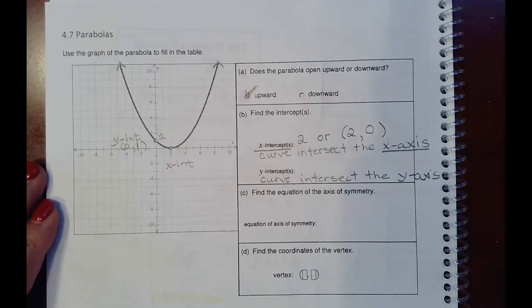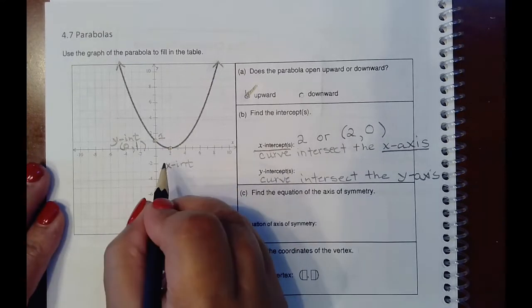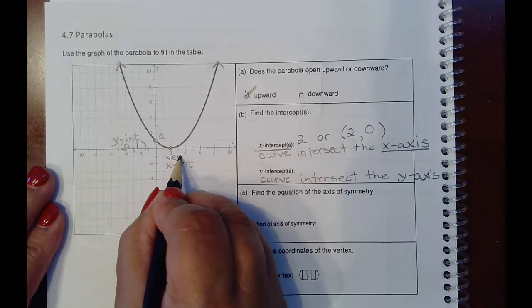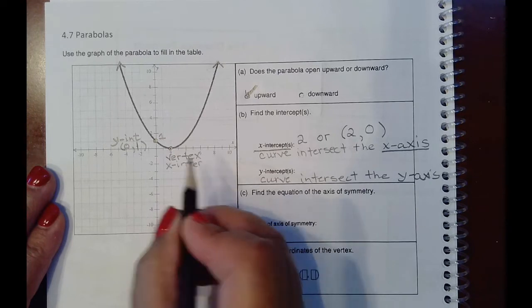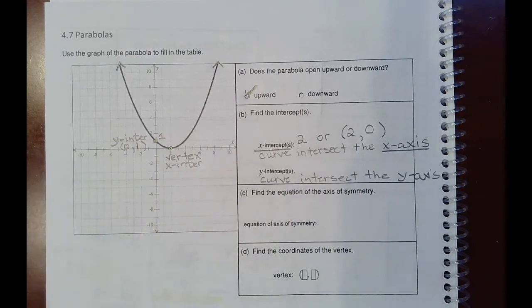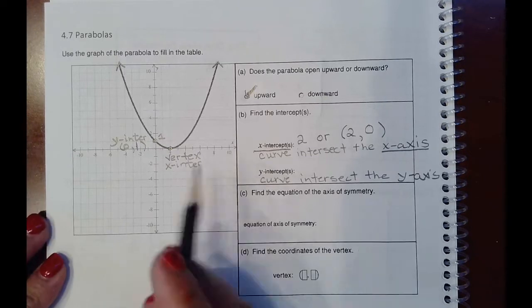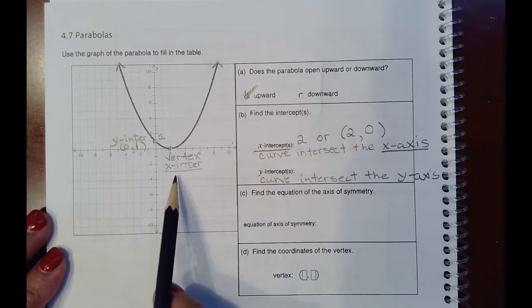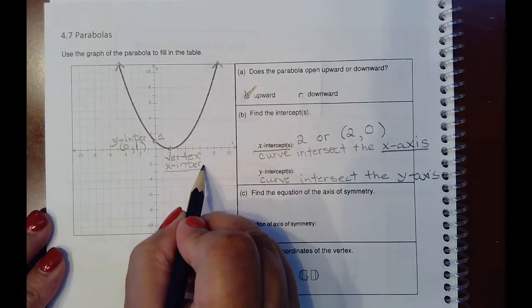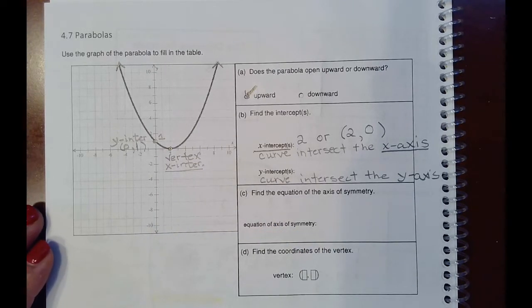Okay, this point that you are seeing right at the x-intercept also happens to be called the vertex. Sometimes the vertex may coincide with the x-intercept, and sometimes it doesn't. It depends what kind of parabola you have. And I'll show you other examples of parabolas where the vertex is not the x-intercept. So I don't want you to think that the vertex is always the x-intercept, because in fact sometimes it is not. Okay, but for this particular graph it is.